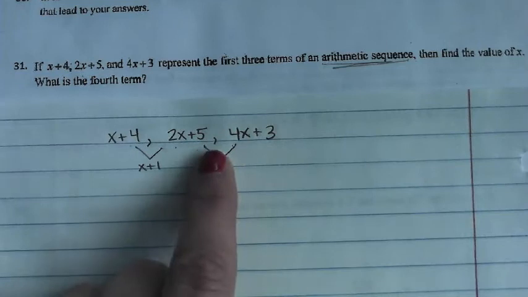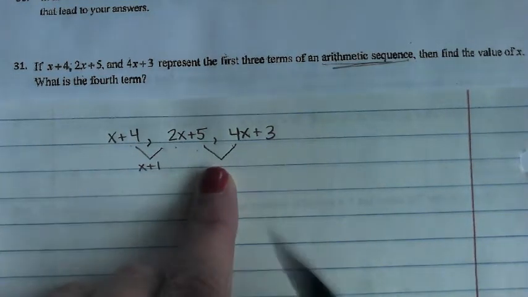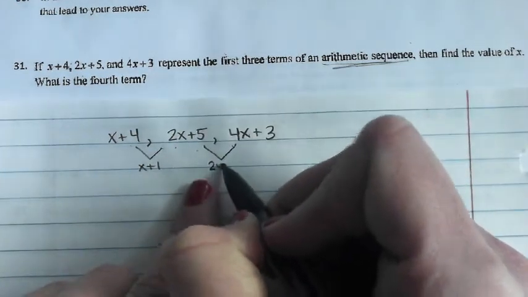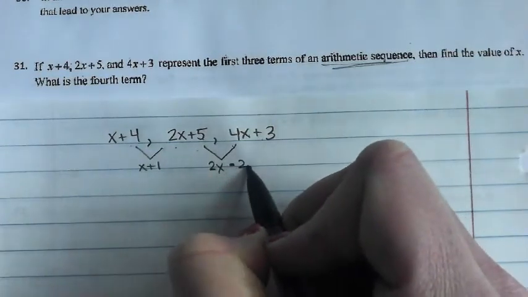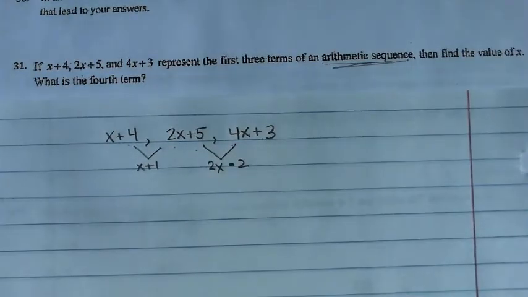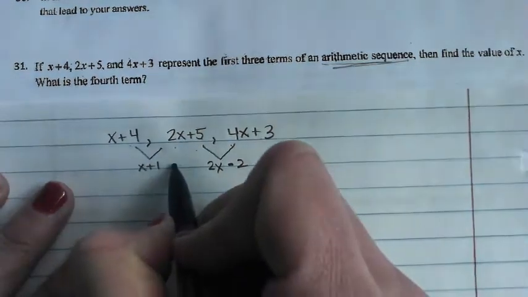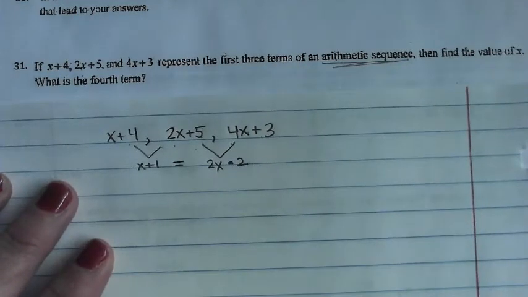If you look between terms 2 and 3, Andy, what am I adding on to get from 2x to 4x? 2x. Right, and to get from 5 to 3, you're actually adding on a negative 2. So if it's an arithmetic sequence, those should have been the same, right? And that's exactly where this is going to come from. Set them equal to each other. They should be the same. So figure out what the x value is that will make them the same.